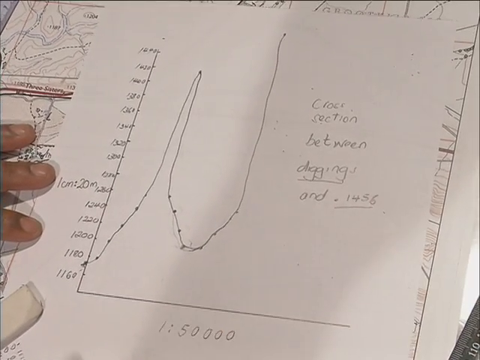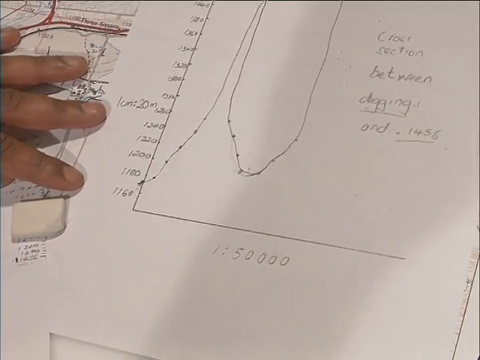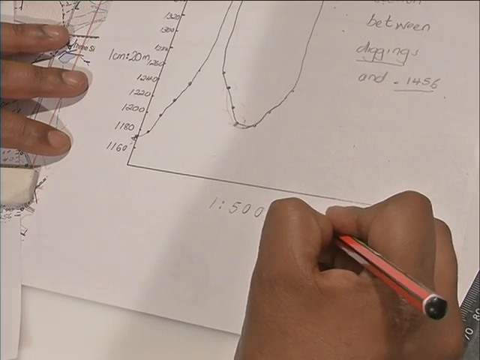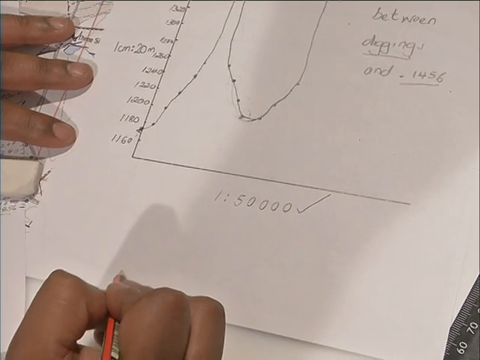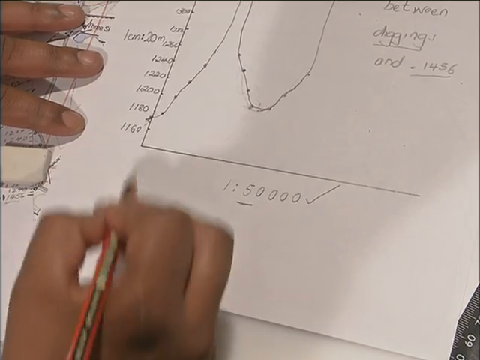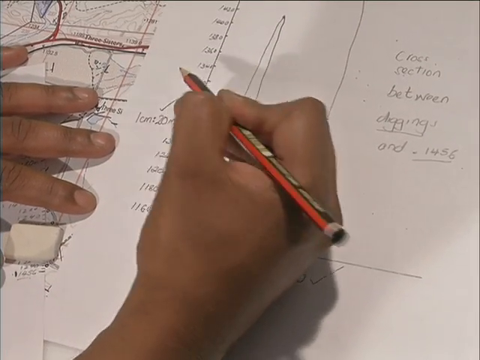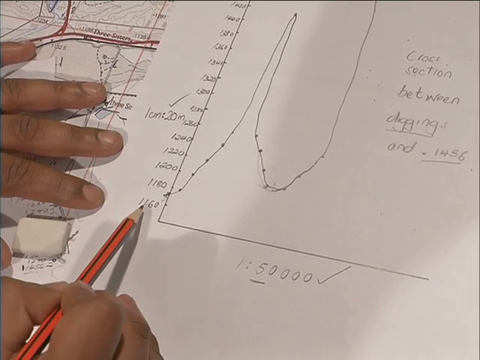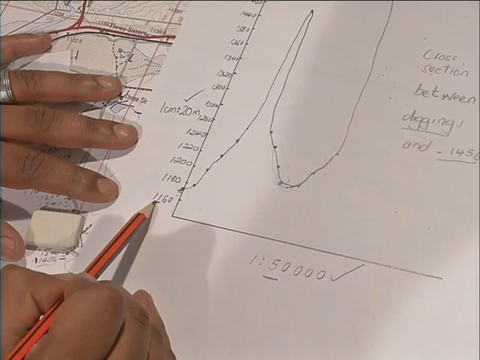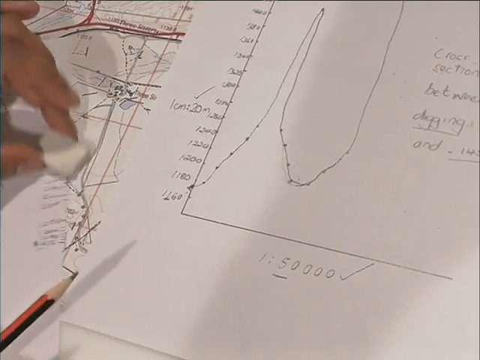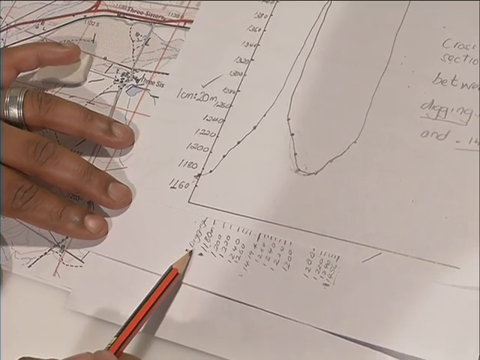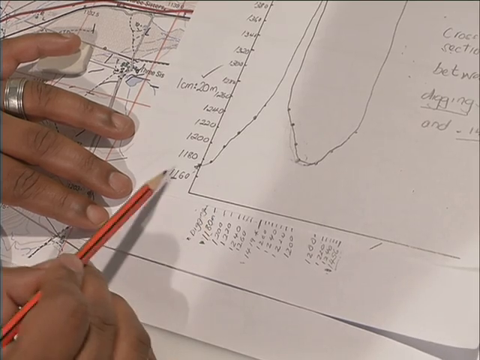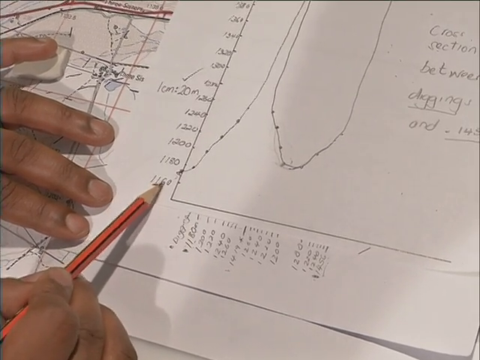as well as spot height 1456. When we do this particular aspect, I want you to focus on the following. The following labels will give you the full marks. The scale of the x-axis, which is 1:50,000. The scale on the y-axis, 1 centimeter represents 20 meters. Remember the hint and tip. Always start off at 20 meters below your lowest height on the strip of paper. In this case, we've had 1180, and my lowest height then becomes 1160.